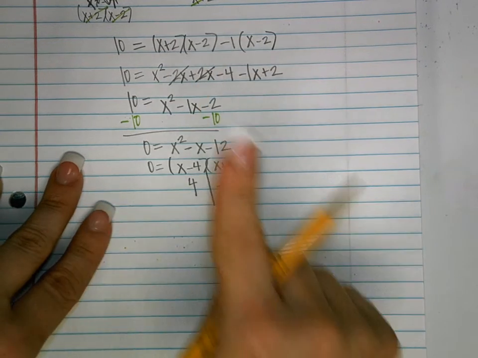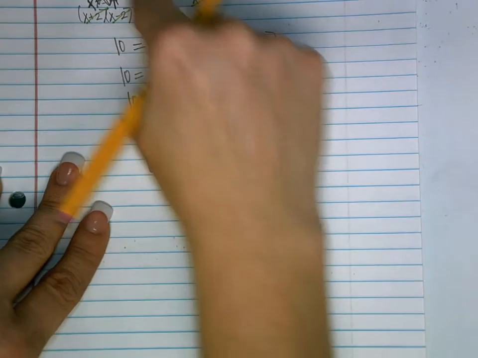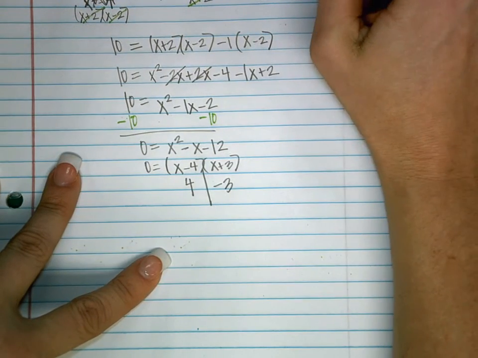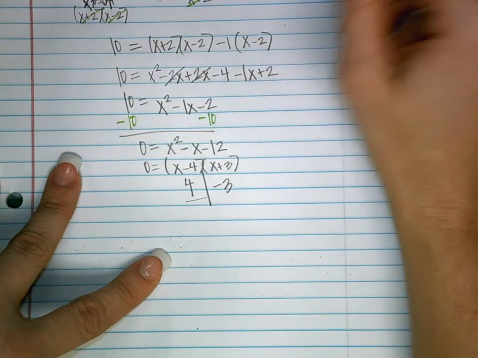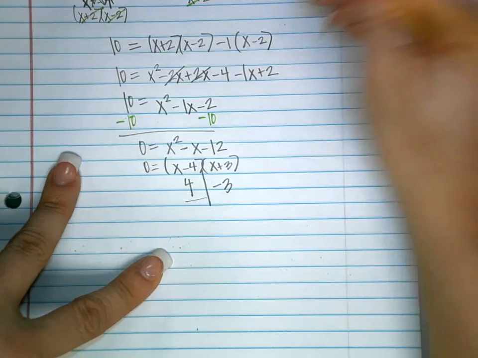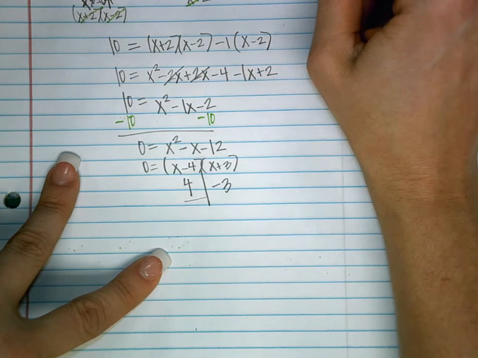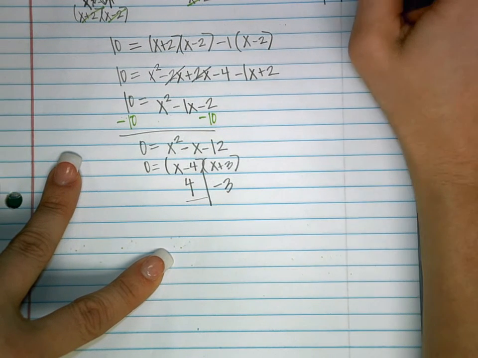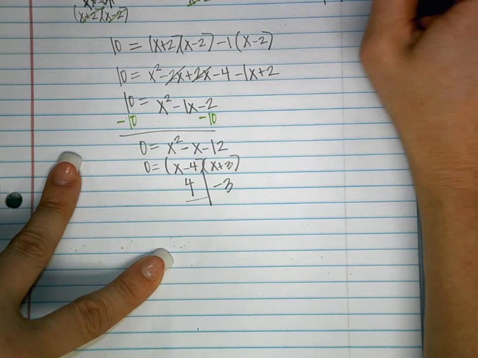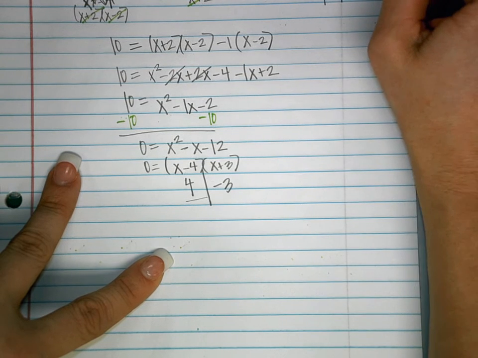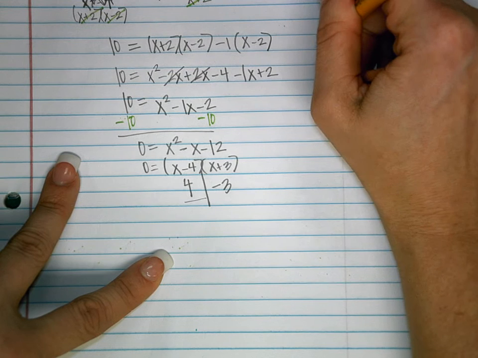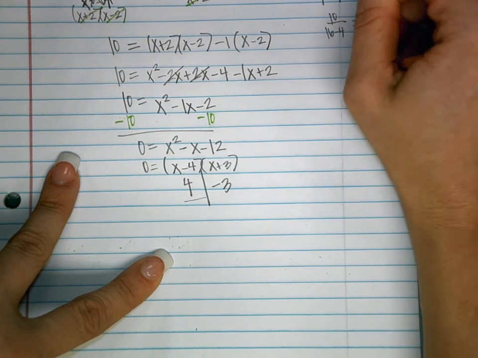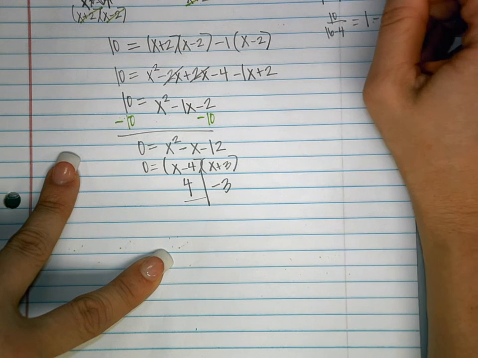So, if I work this out, if you check this, I'm going to check the first one, I'm going to check the 4. 10 over x squared, so 4 squared minus 4 equals 1 minus 1 over 4 plus 2. So 10 over 16 minus 4 equals 1 minus 1 over 6.